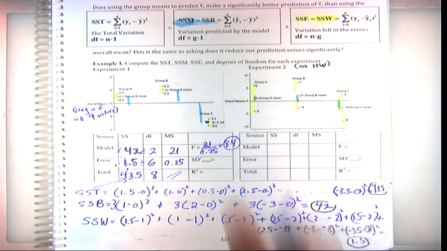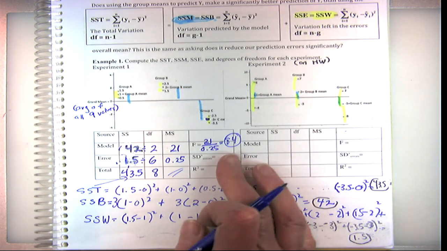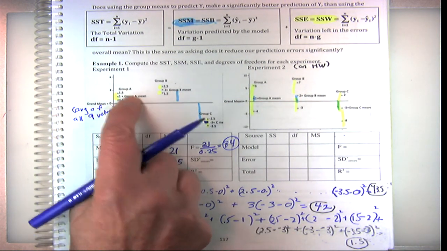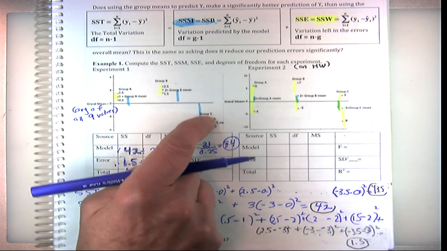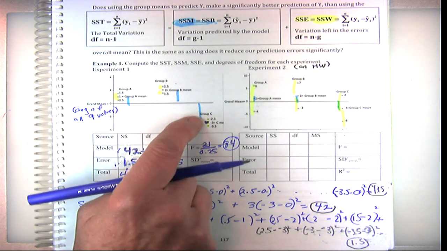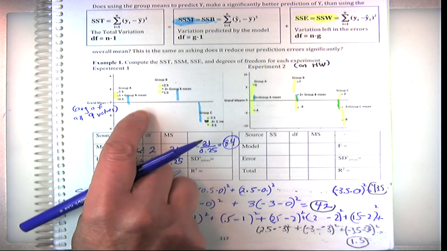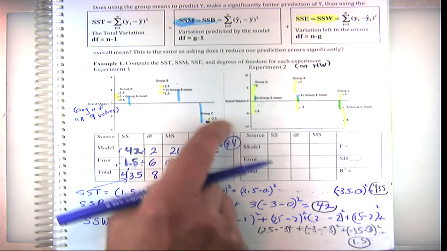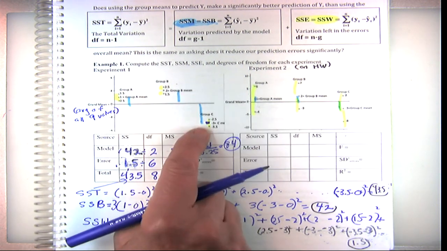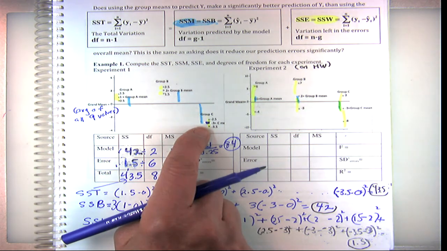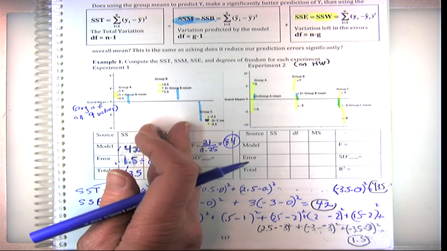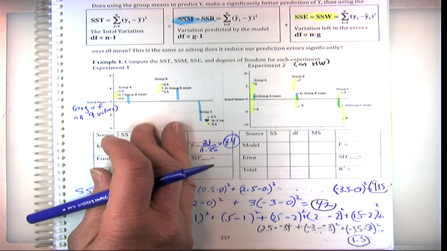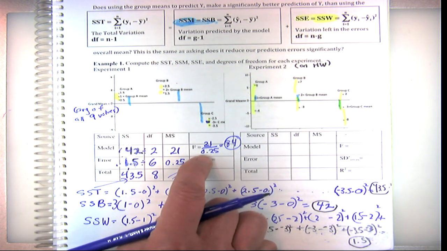Now that should jump out at you as a huge F. Remember, when the null is true, the null means that there's no difference in means between these groups. These groups are essentially the same, right? We'll do just as well if we predict the mean response, which would be 0 for everybody, no matter what group they're in. And that's clearly not true. If the null was true, we'd expect to get an F stat of about 1, right?